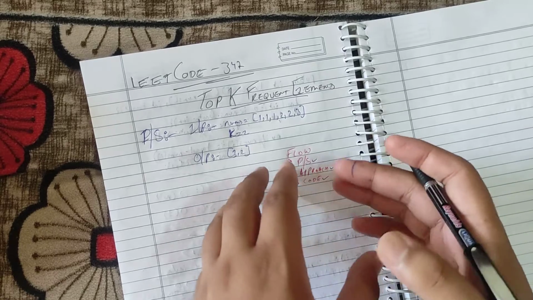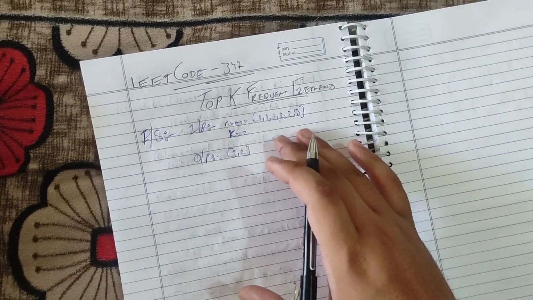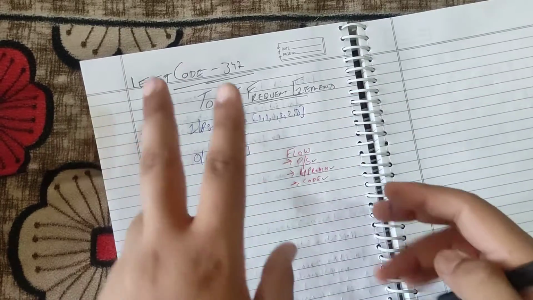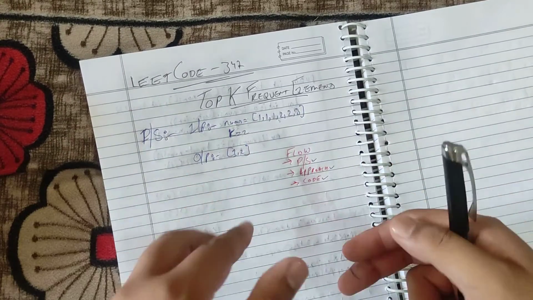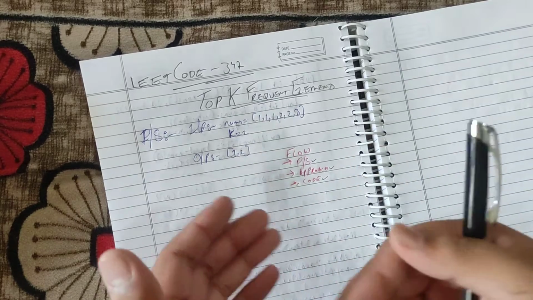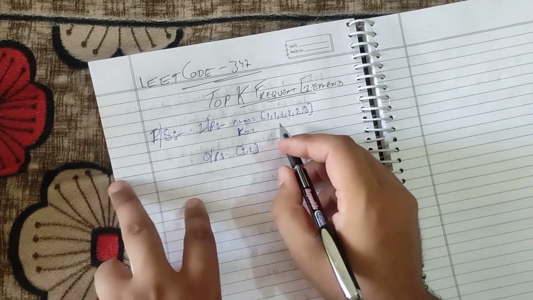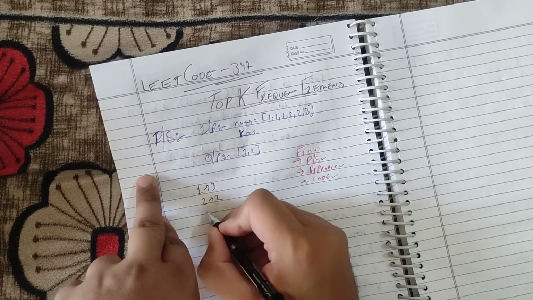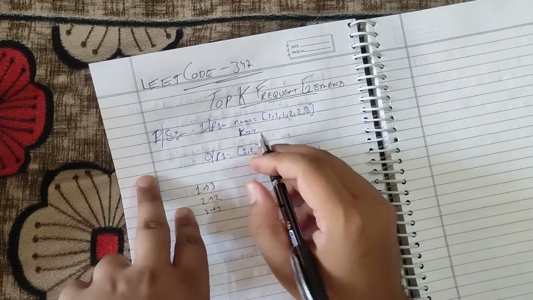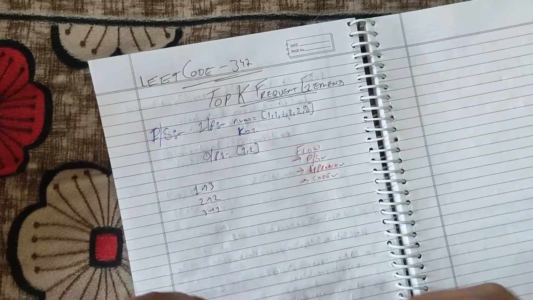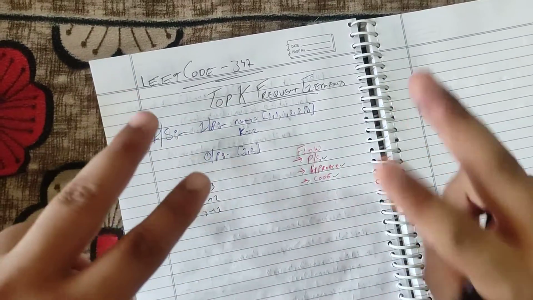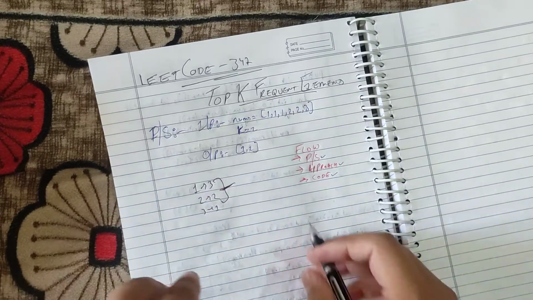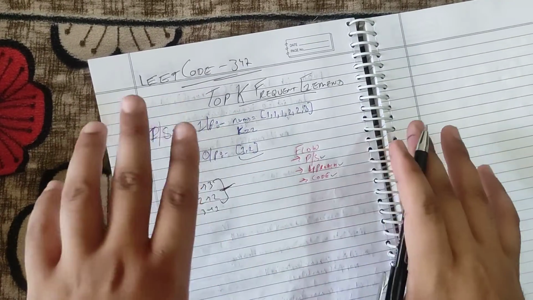Okay, as I told you, we are given an array nums and k is 2. What does k mean? K means we have to return the two most frequent elements, whose frequency is more than the other ones. For example, in this one, 1 is appearing 3 times, 2 is appearing 2 times, and 3 is appearing only 1 time. The k is 2, so we have to return the two most frequent elements, which are 1 and 2. We have to return these two elements as the answer. I hope the problem statement is clear.